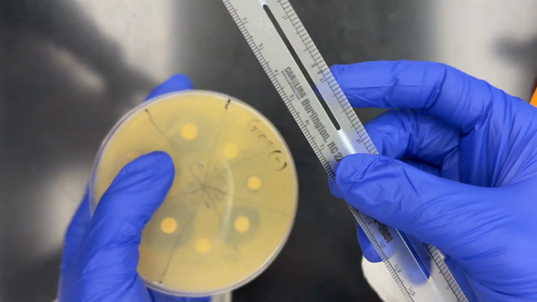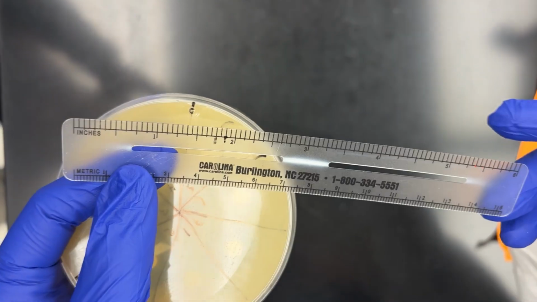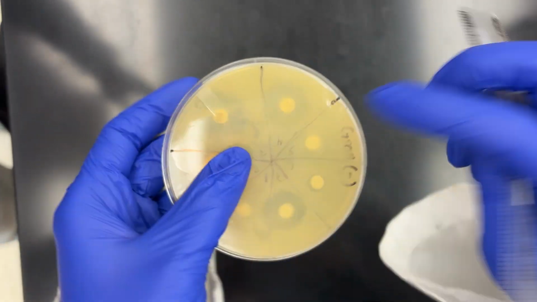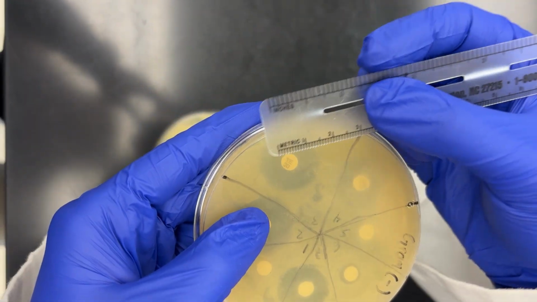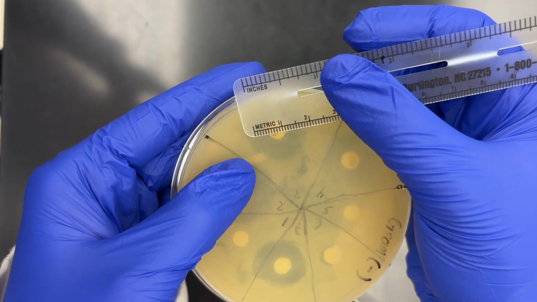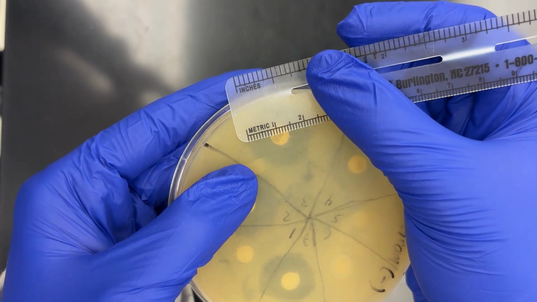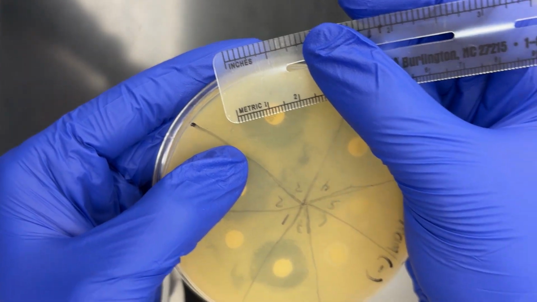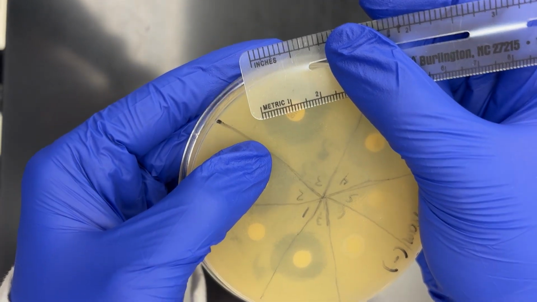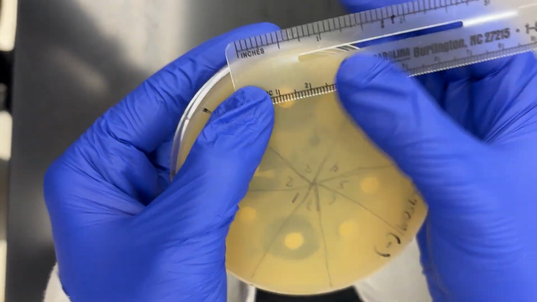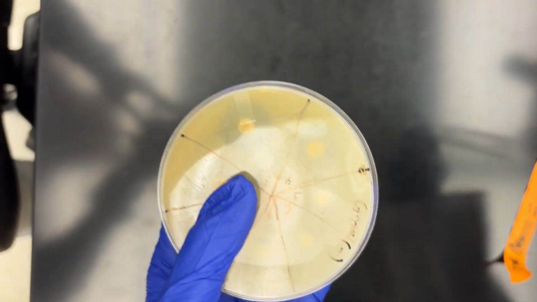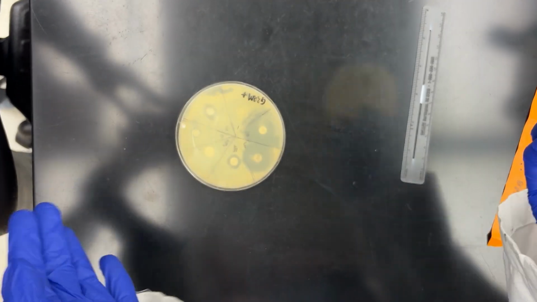What I'm going to do is essentially take my ruler, put it in centimeters, and measure from boundary to boundary. In this case, this one is tetracycline. For E. coli, the zone of inhibition is around 2.3 centimeters, or 23 millimeters. So I'm going to write that down on my task sheet. I'm going to go around, measure all of my zones of inhibition, and then put it on the screen for you guys.